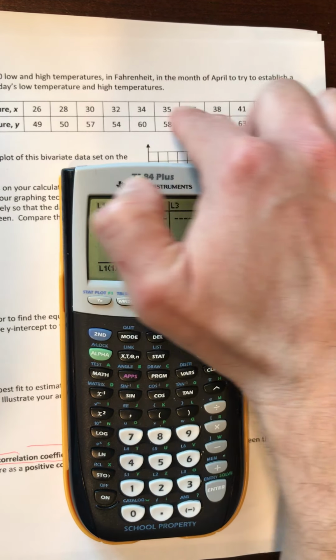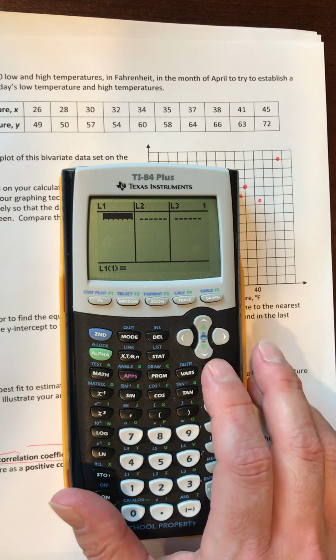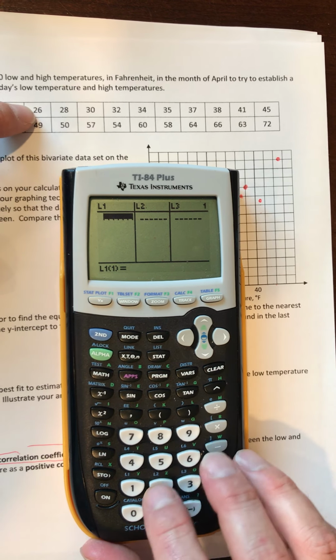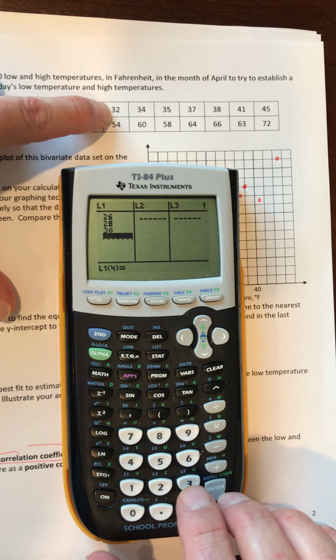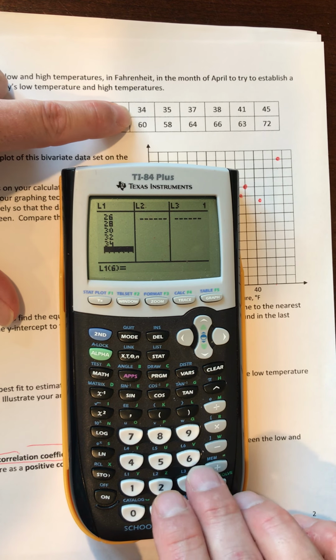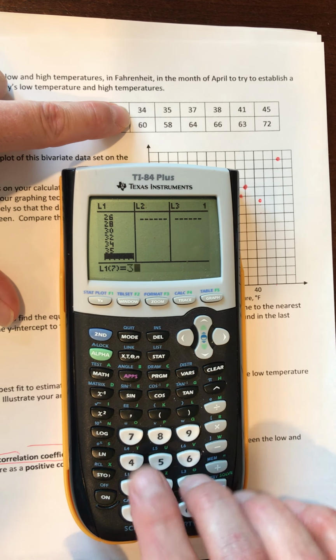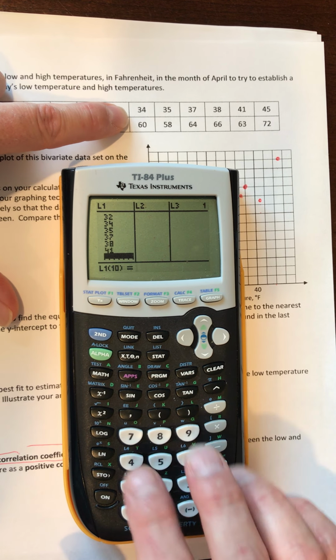I'm going to do all the X's first. This time they did the table horizontally instead of vertically, which is slightly annoying. All right, so I'm going to put in all the X's. 26, enter. 28, enter. 30, enter. 32, 34. Make sure you put these in accurately. Take your time, because if you mess up one number, it messes everything up.